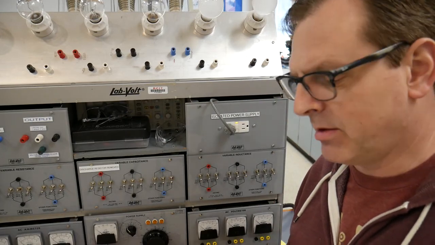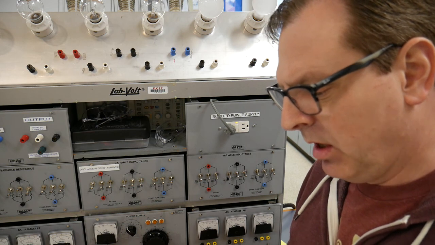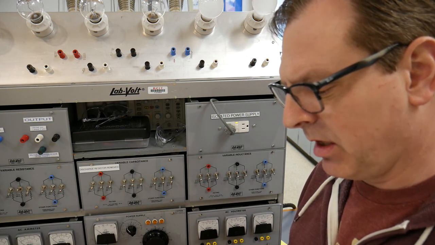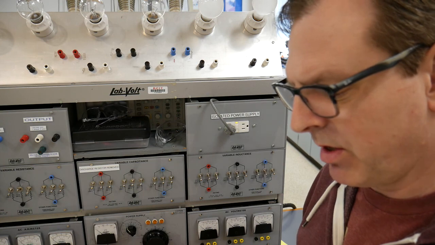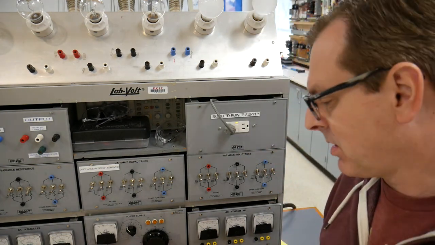All right, good morning class. Once again we got another lab to do. This is lab 6-2, Zener diode current characteristics. The objective is to demonstrate the characteristics of a Zener diode, and a review of those characteristics.